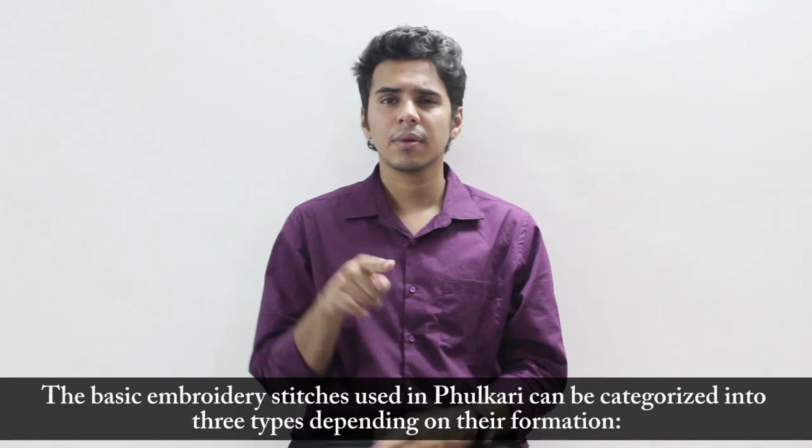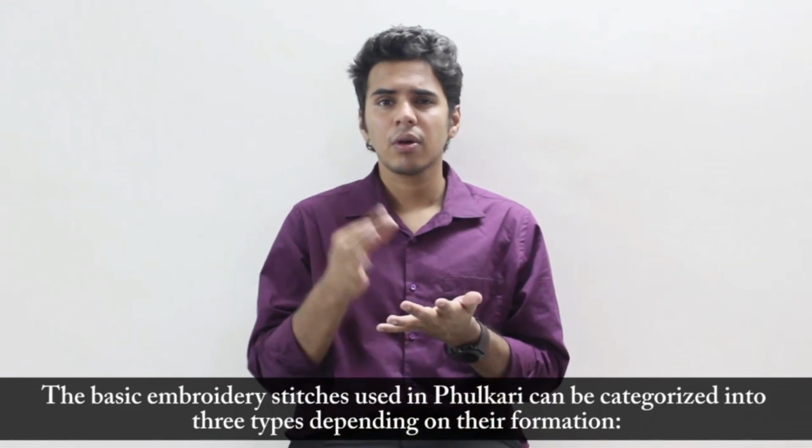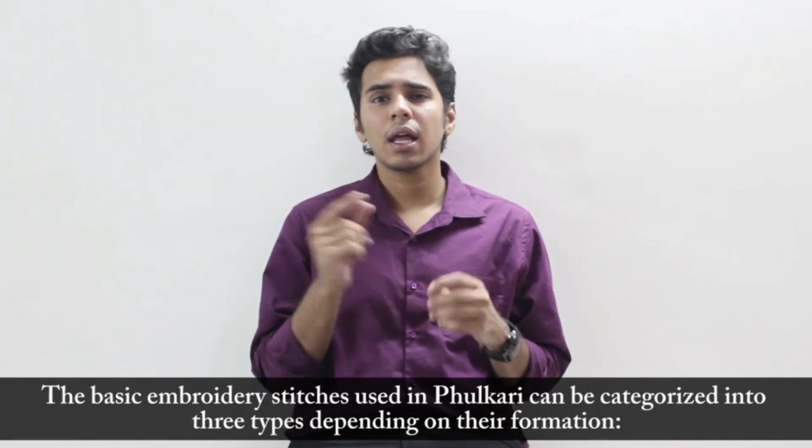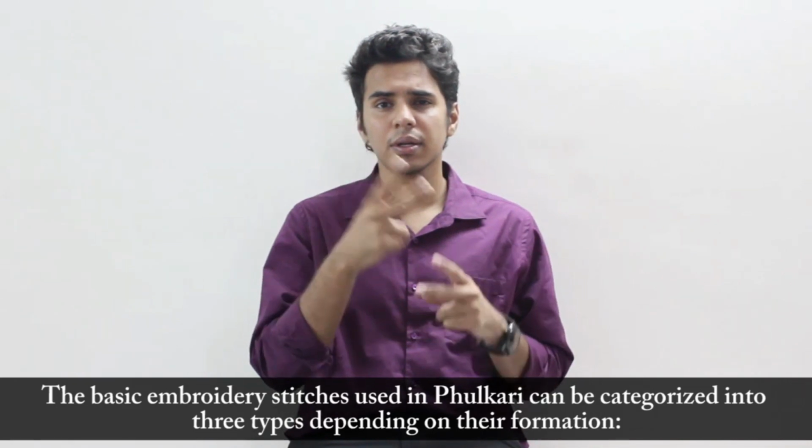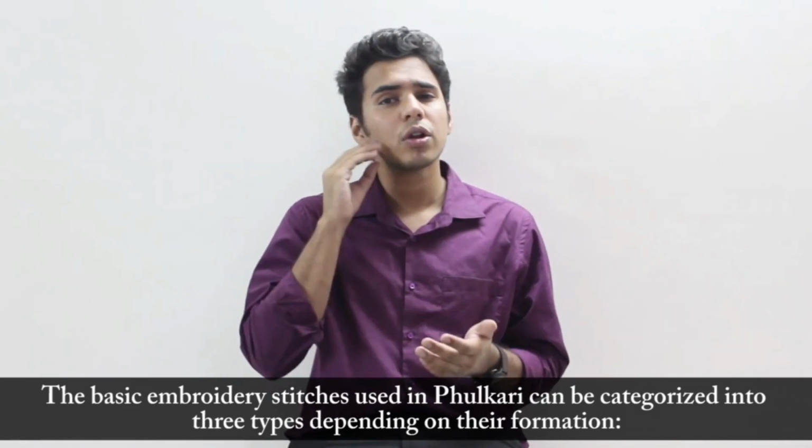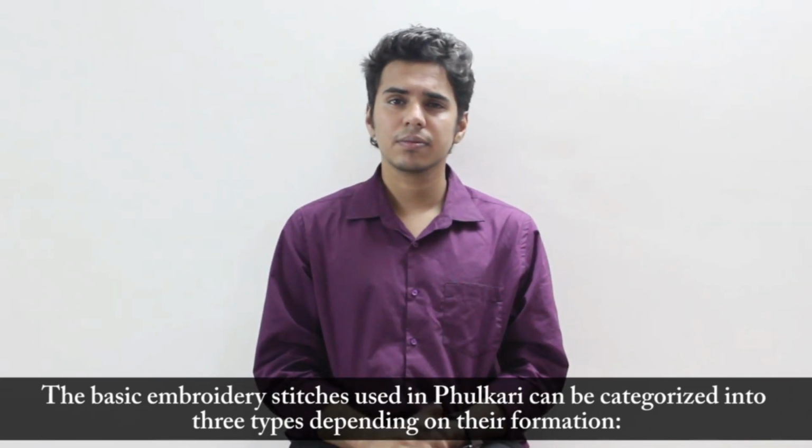Fulkari stitches. The basic embroidery stitches used in Fulkari can be categorized into three types depending on their formation. Number 1. Flat stitches. Types of flat stitches.